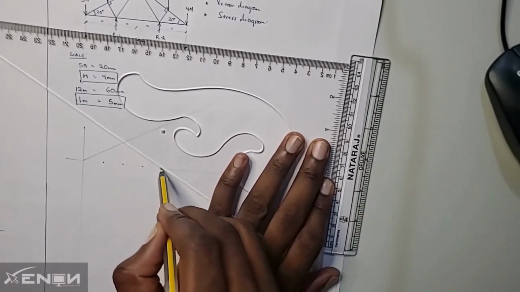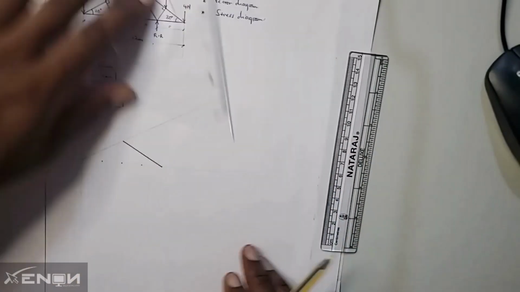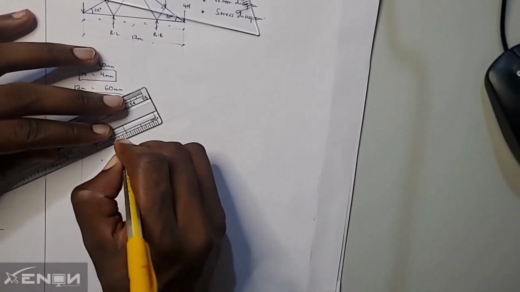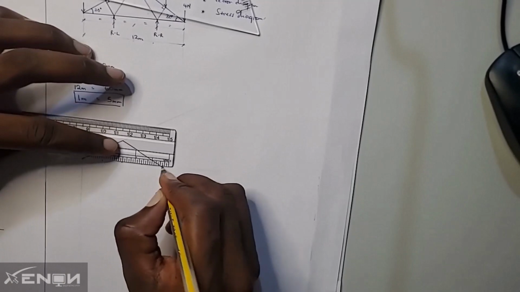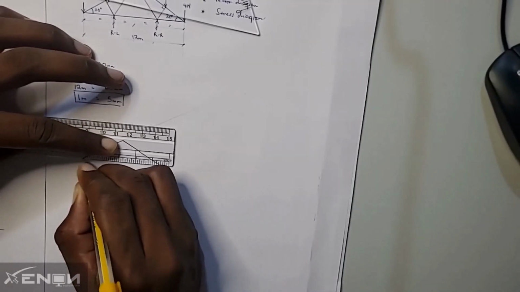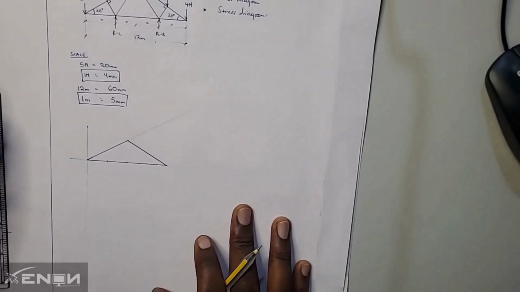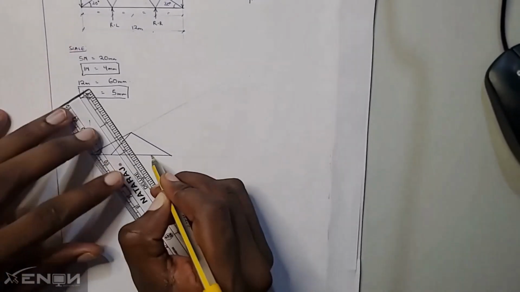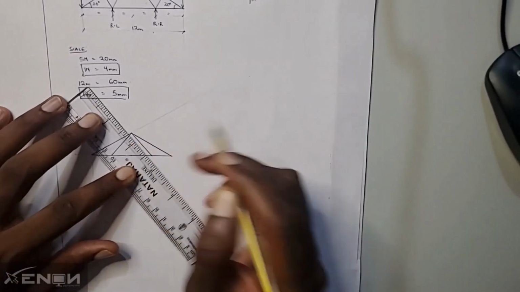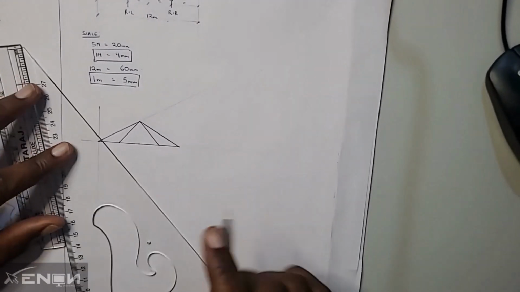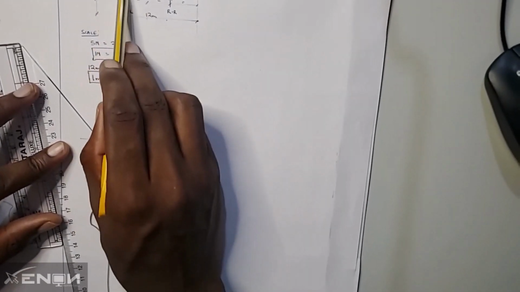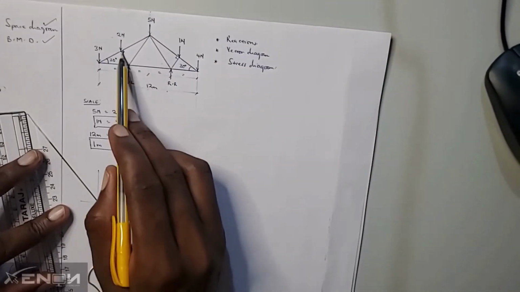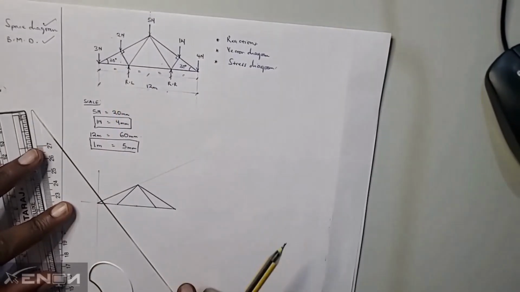I can outline this. The framework is small because I'm dealing with limited space here, but please bear with me. So that is what I have. Then there is a member here, a member here, and according to this, this member meets this one at 90 degrees.